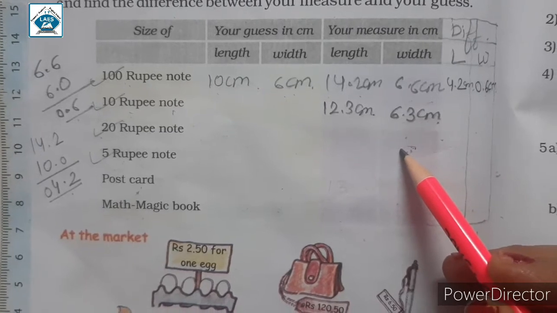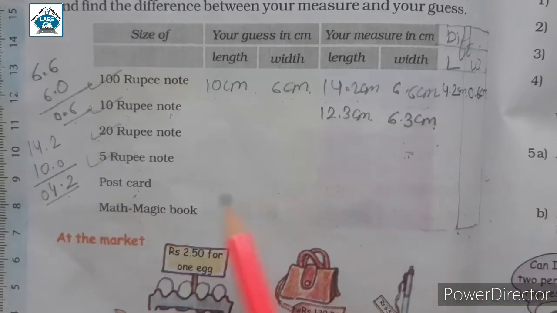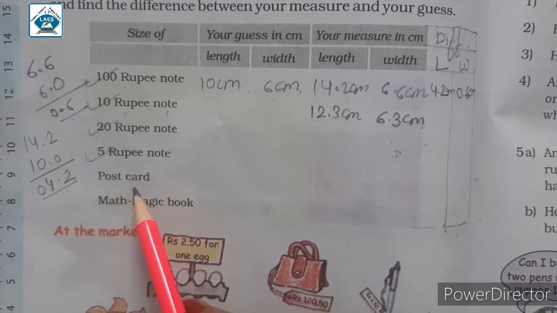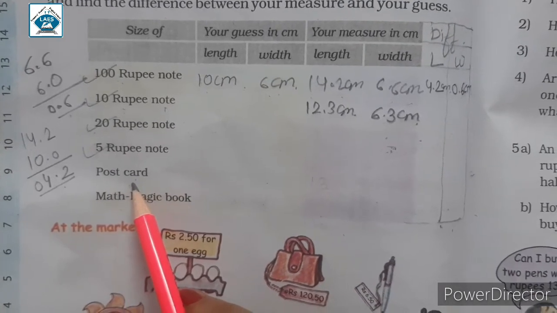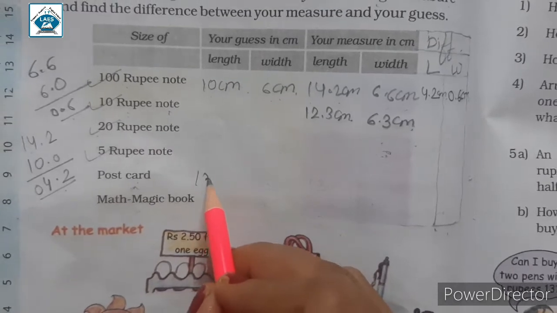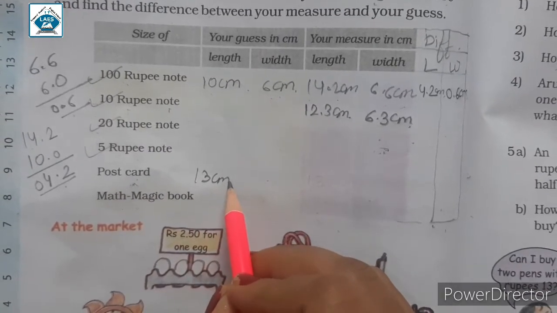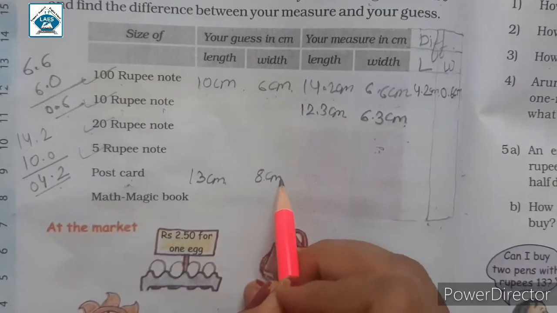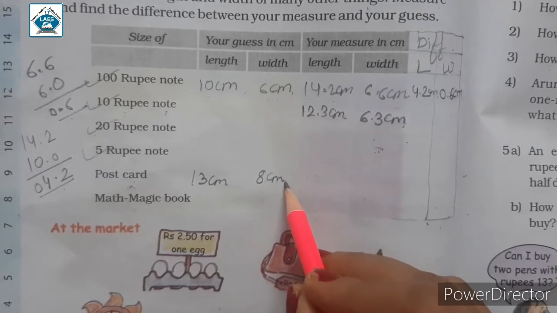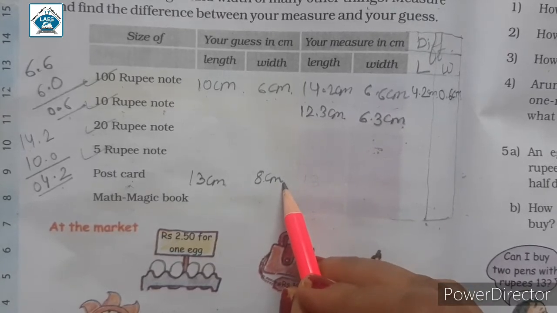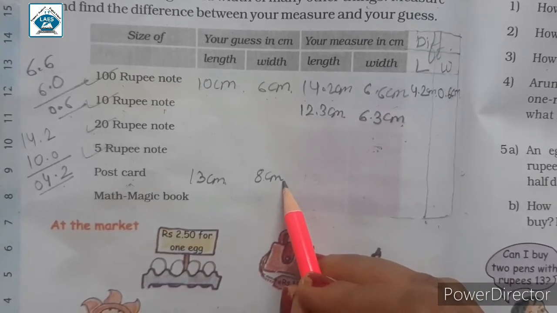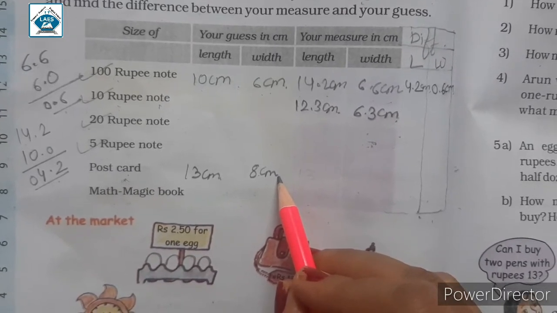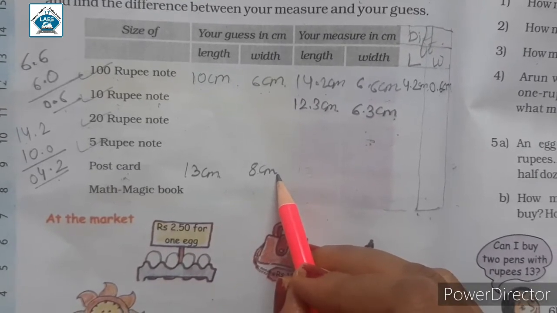Now the last one I want to tell you: postcard and mathematics book. For the postcard, the length may be 13 centimeter and breadth 8 centimeter.